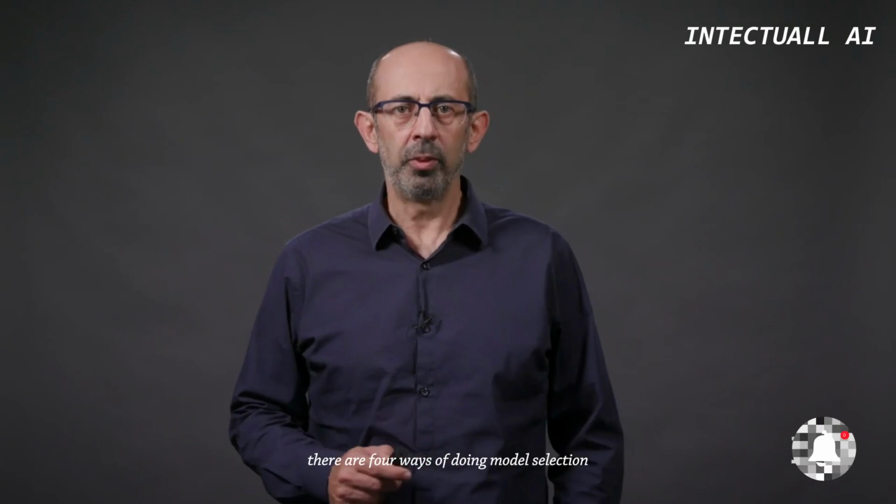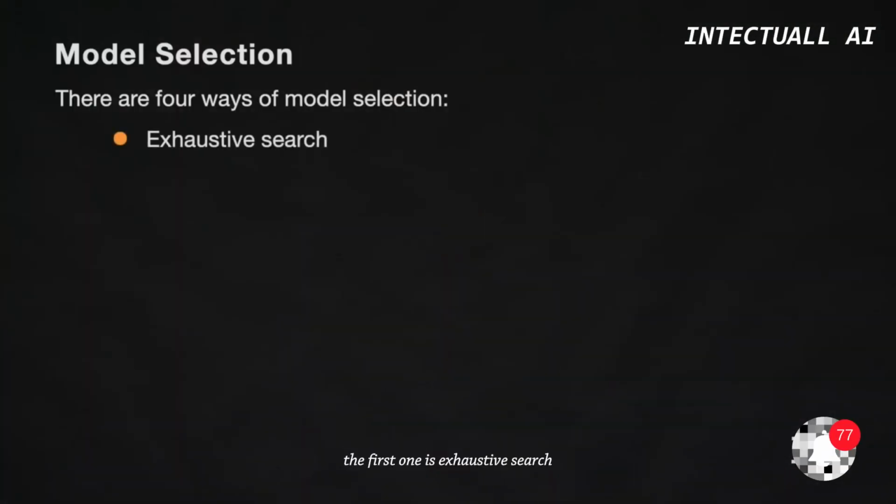There are 4 ways of doing model selection. The first one is exhaustive search. The second one is using a greedy algorithm.